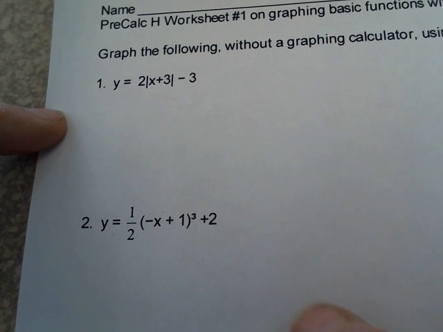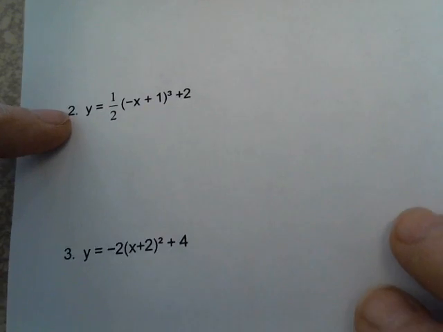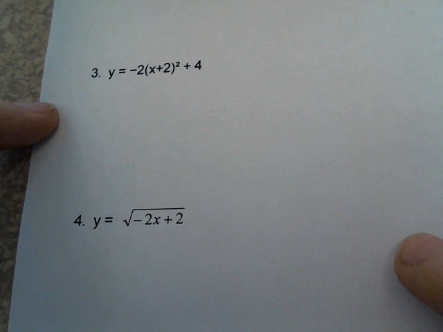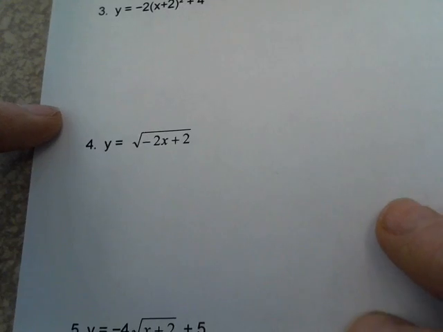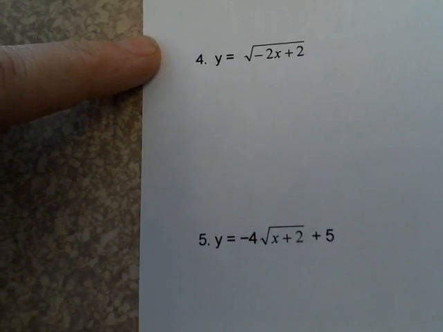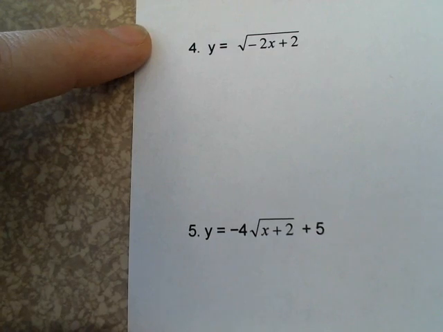There's your second one, it's a cubic. There's your third one, it's a quadratic. There's your fourth one, square root function. And the fifth one is also a square root function.